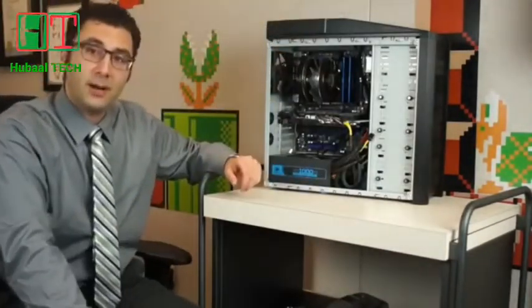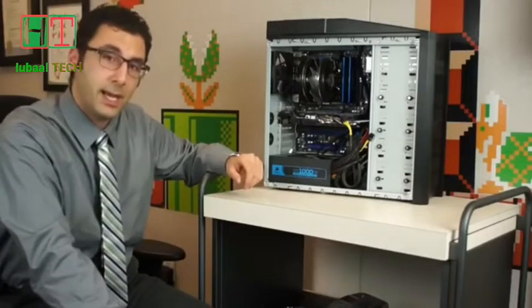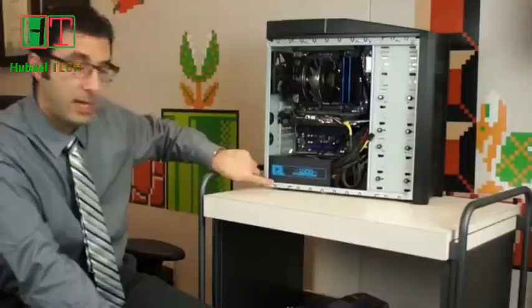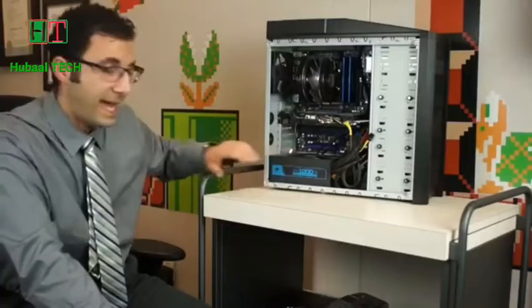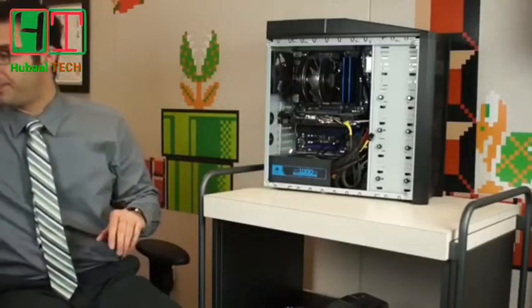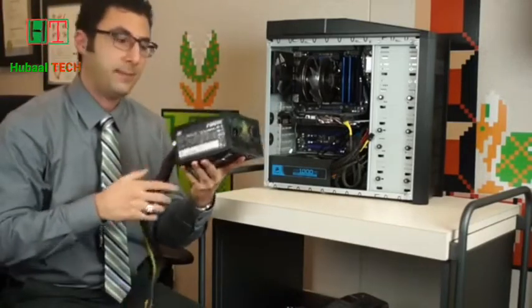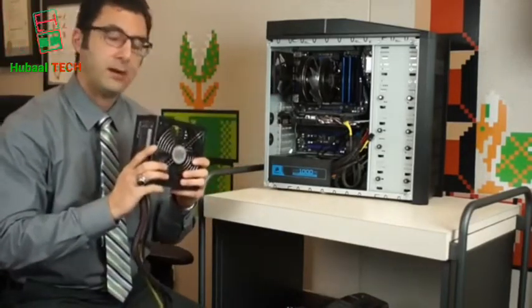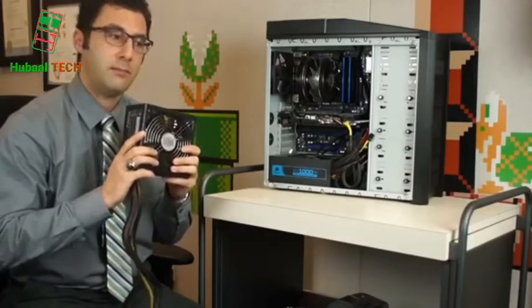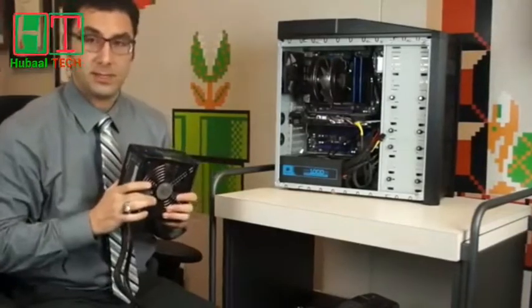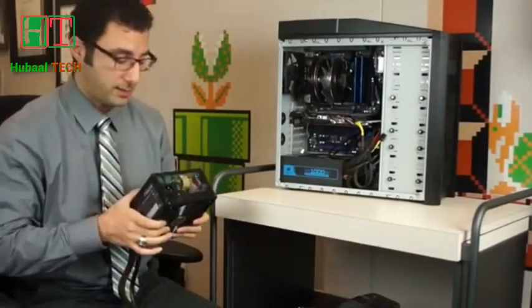The next thing we'll talk about is something called the power supply. Now the power supply in this system is right down here. It's this black box. I have another example I can show you. Here's another power supply, and basically the power supply's function is to take power from the electrical outlet and spread it out all over your computer system, giving power to all the individual parts.